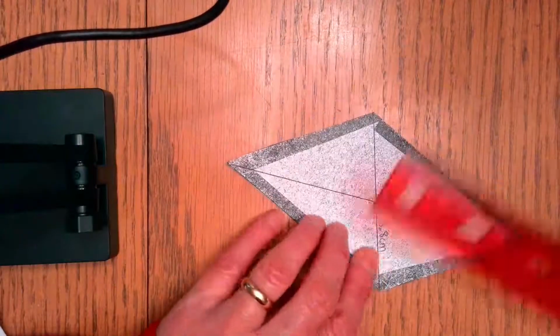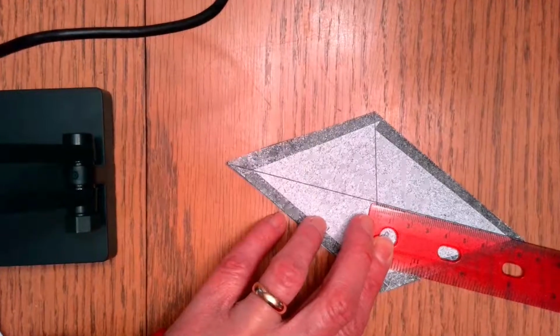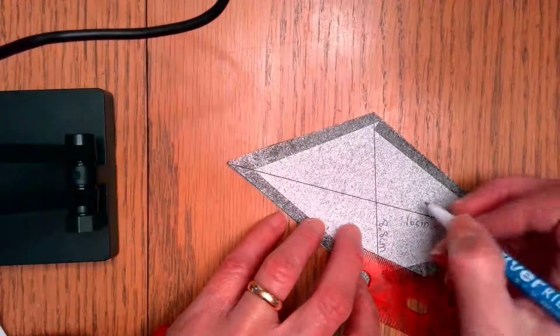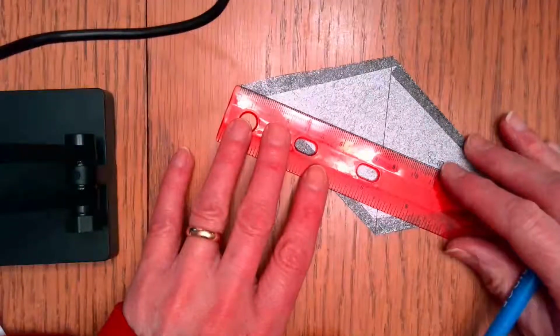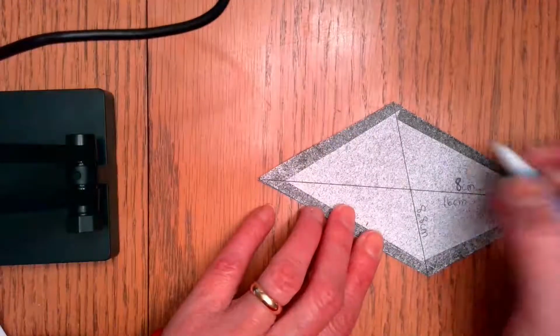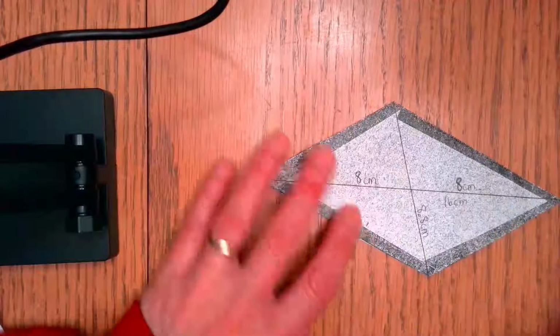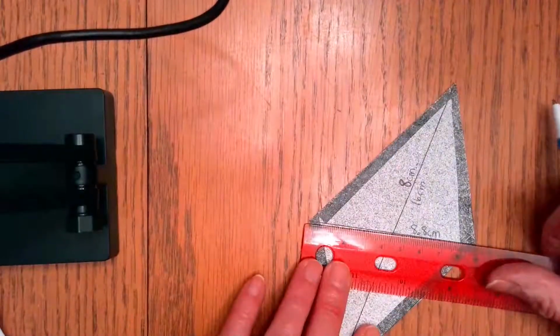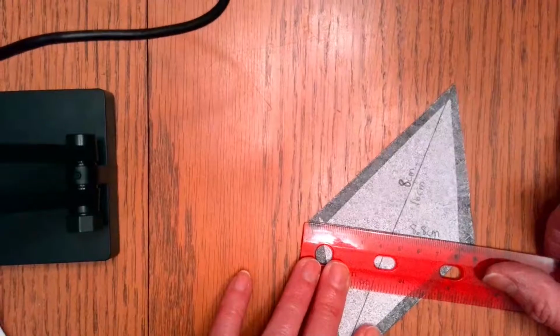But watch the other thing that can happen here within a parallelogram is that this is going to be 8 centimeters, just this much. And then this one is also going to be 8 centimeters. And on this one, if I measure it, I've got 4.4.